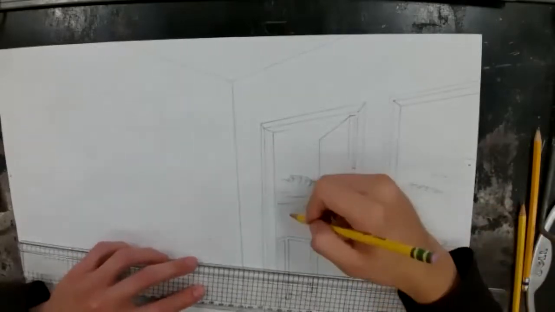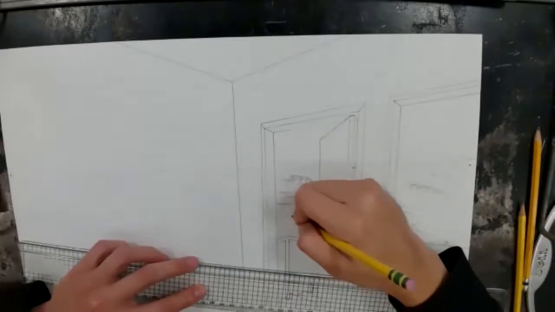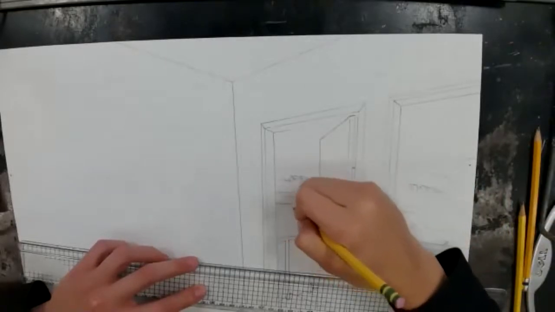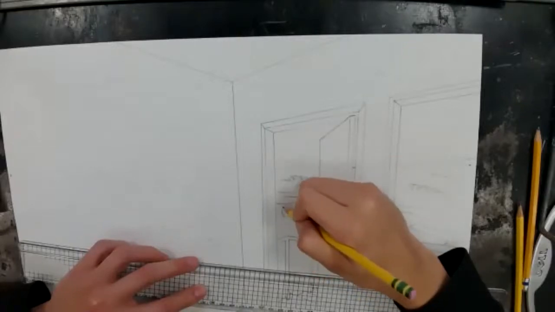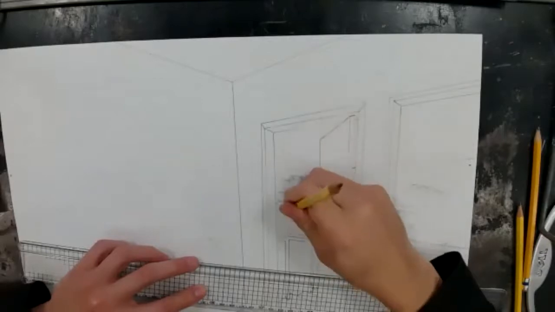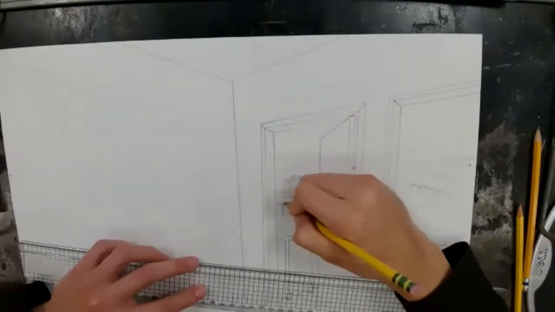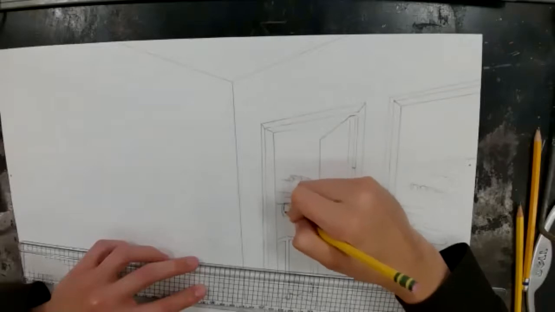Okay, how about an umbrella, some towels? Let's add an umbrella here. It's gonna be somebody sunbathing. I'm just adding details now, guys.